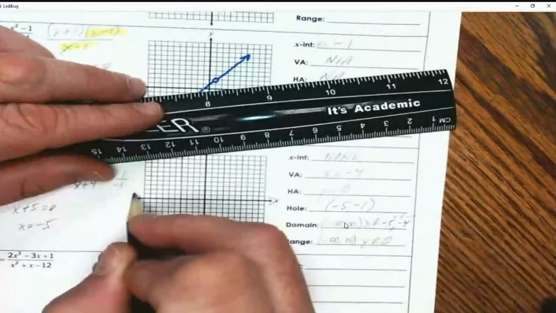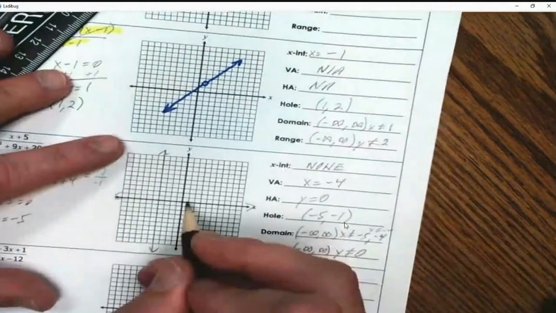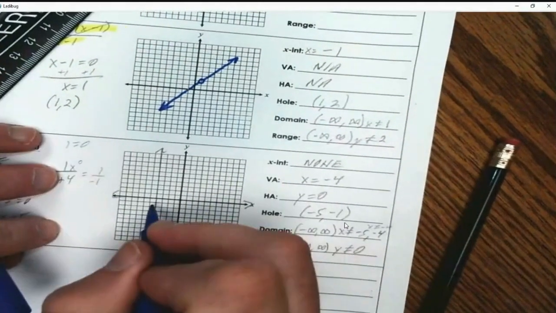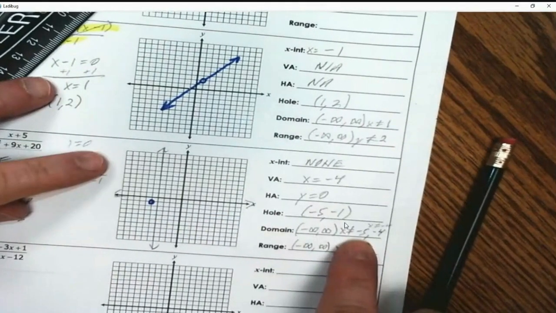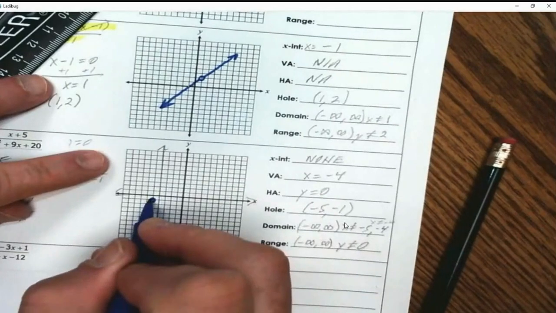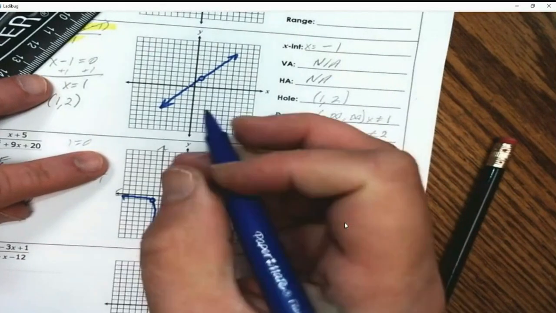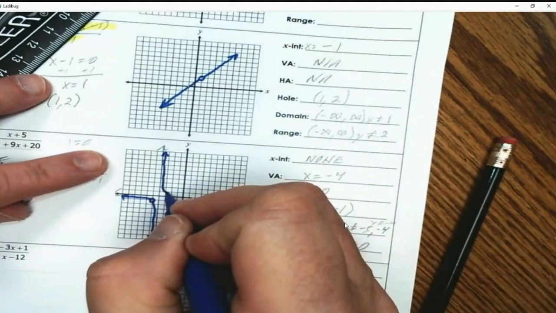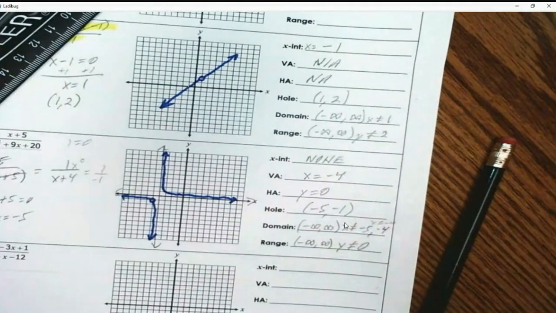And a hole at negative 5, negative 1. So if I graph that, there's a hole right there. And x can't be negative 5 or negative 4. So it goes this way and down towards that asymptote. And then towards the asymptote there, it cuts through, and y equals 0 is an asymptote. So it should look like that with a hole at negative 5, negative 1.